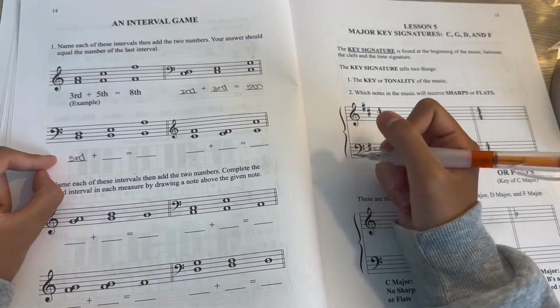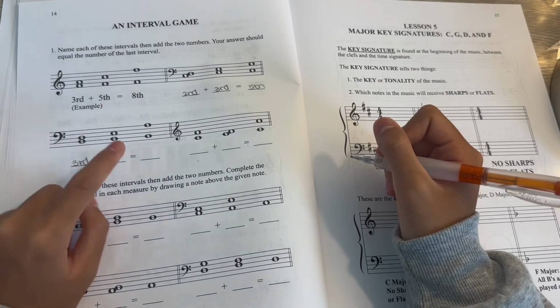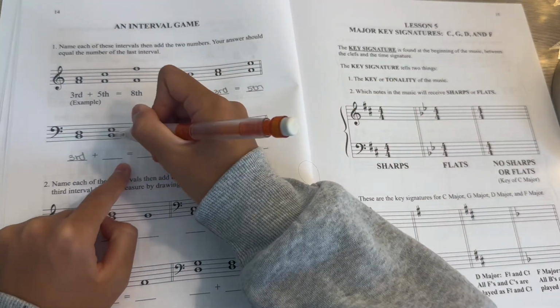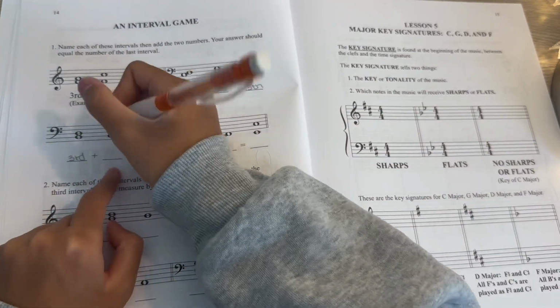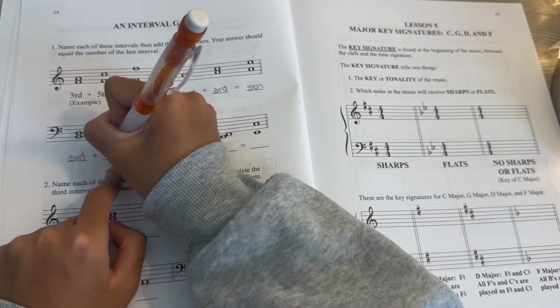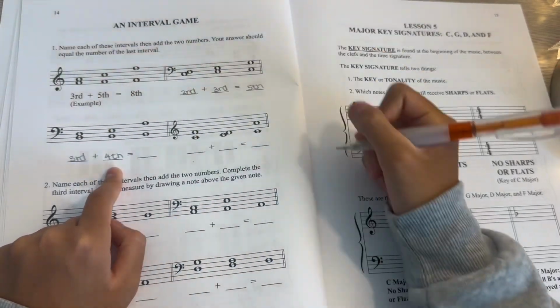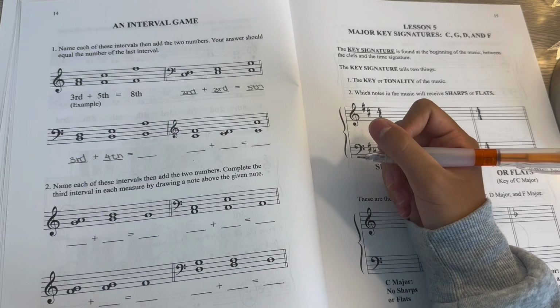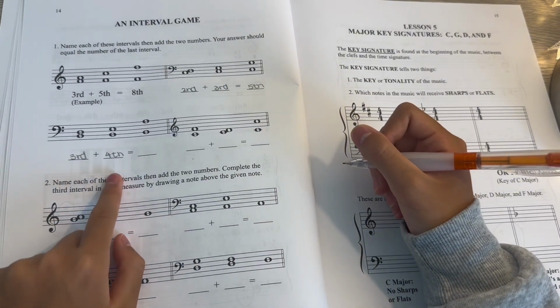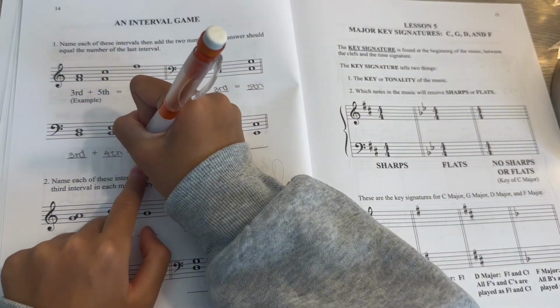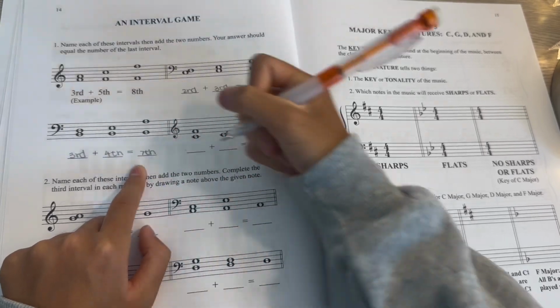Third interval. Great. Now let's do this one. 1, 2, 3, 4. Fourth interval. Now what's 3 plus 4? It's 7. So this is our seventh here.